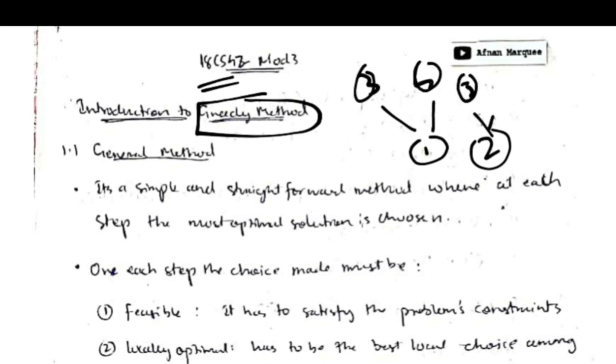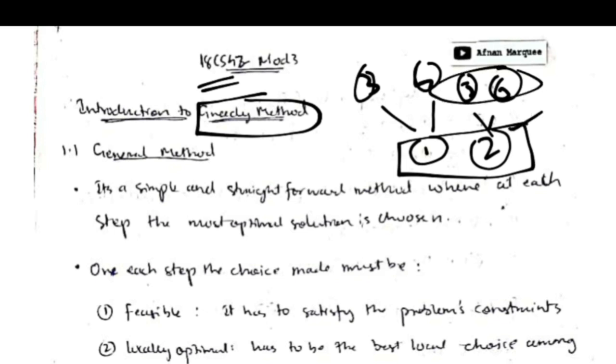So what does the greedy algorithm say? In each level you have to choose the most optimal solution. In this, 2 is greater, so I'll choose that. Then in the next level, what is the most optimal? 6. So in that way we will be choosing in each level. Okay, so that's the greedy method.